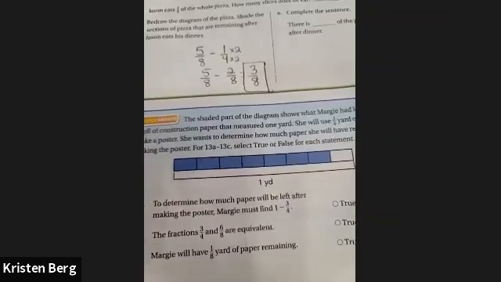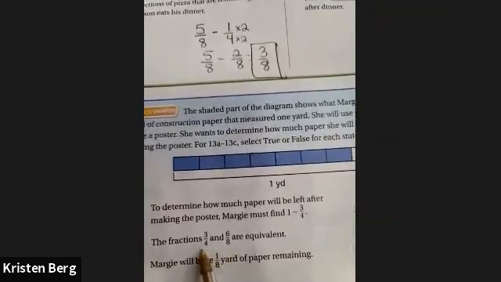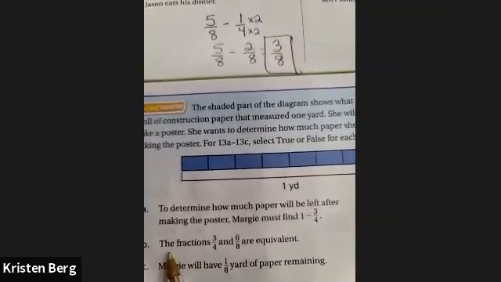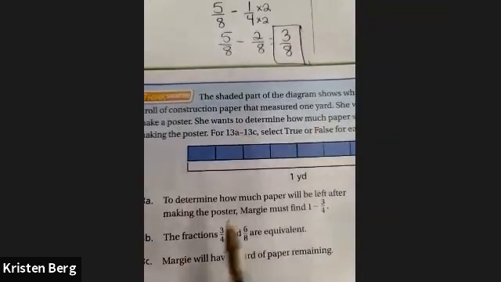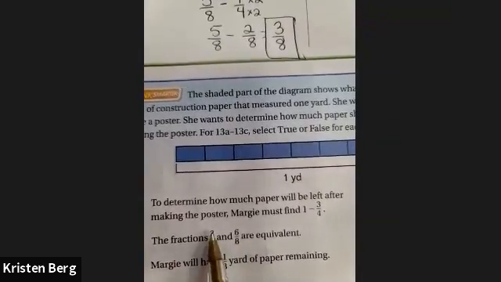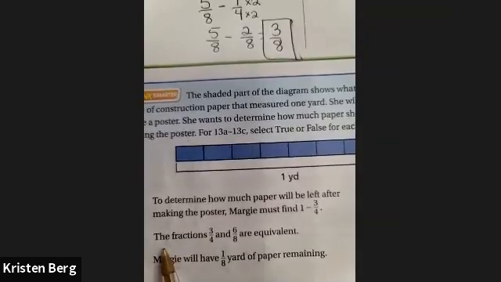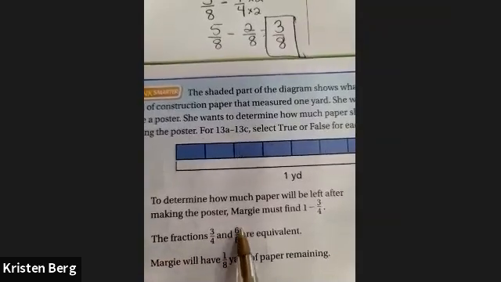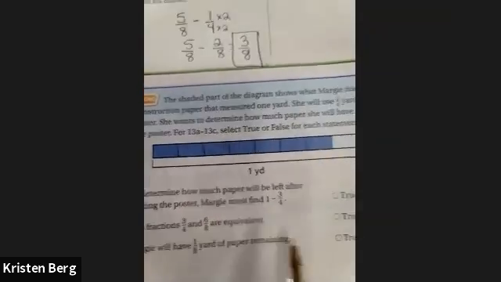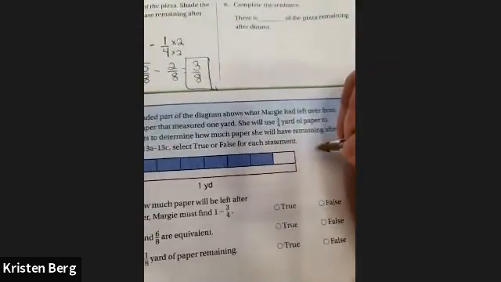This next question, the only one that I'm really worried about is this one down here. I just want to know this part of the question. I'm not a fan of this problem. So if you come down here, they want to know whether the fractions 3/4 and 6/8 are equivalent. So they're asking, is 3/4 and 6/8 the same?